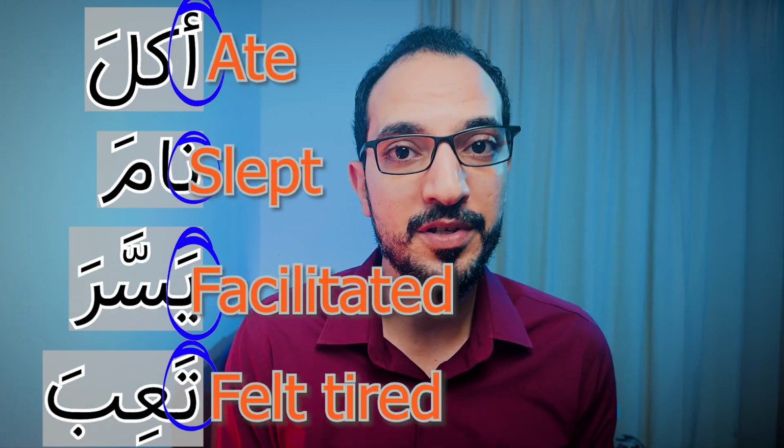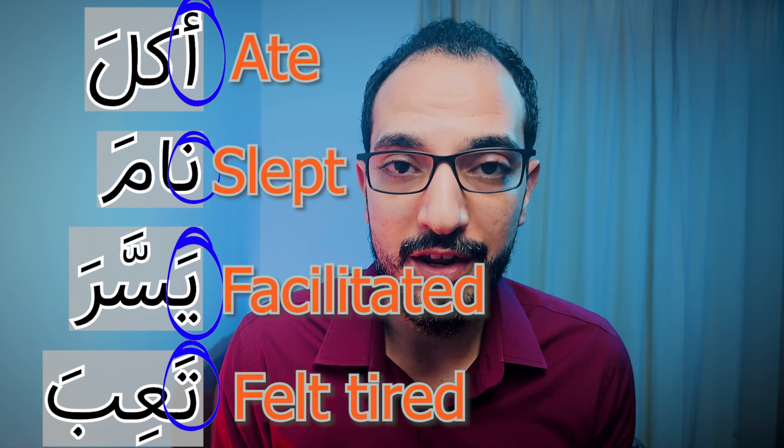For instance, have a look at these verbs: أكل, نام, يسر, تعب. Each one of these verbs are starting with one of the prefixes of the present tense, although none of them is in the present tense. All of these verbs are in the past tense. I hope it is clear now.